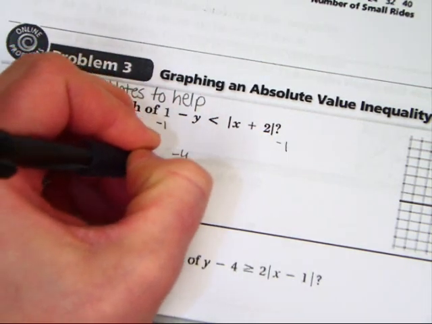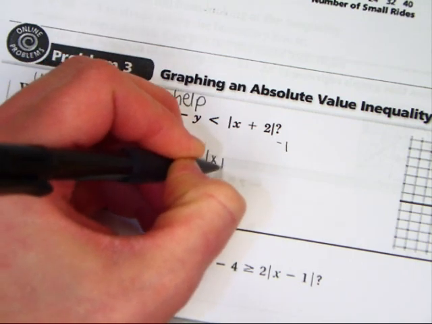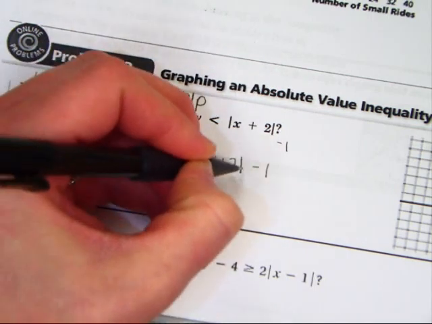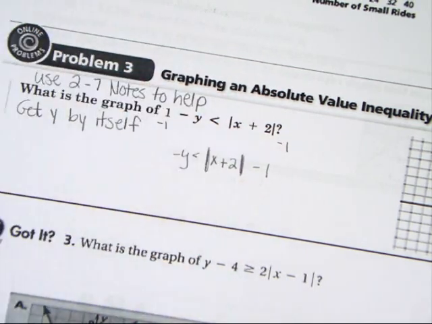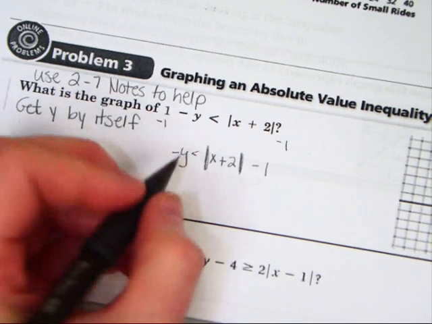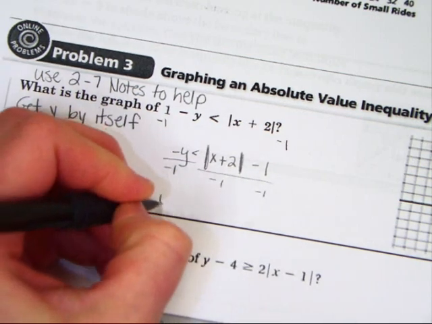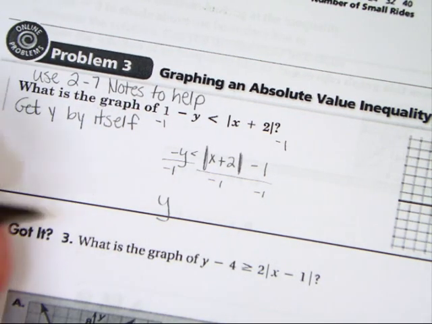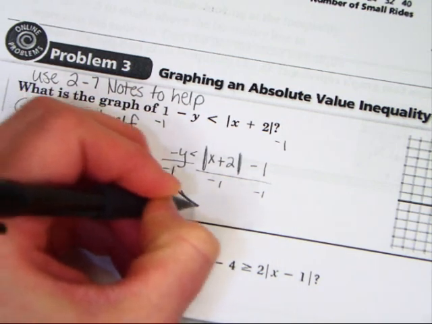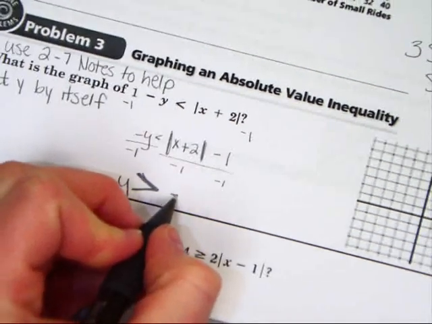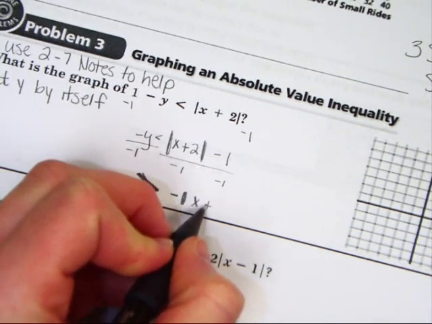So that gives me negative y is less than x plus 2 inside of the absolute value minus 1 on the outside. Again, the 2 and the 1 cannot be put together because the 1 is not inside the absolute value. Now be very careful. You learned a rule in Algebra 1 that they expect you to remember. When you divide by a -1, you have to flip your inequality sign. So that is going to give you the negative absolute value of x plus 2.